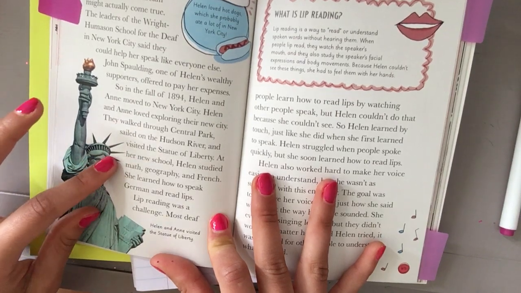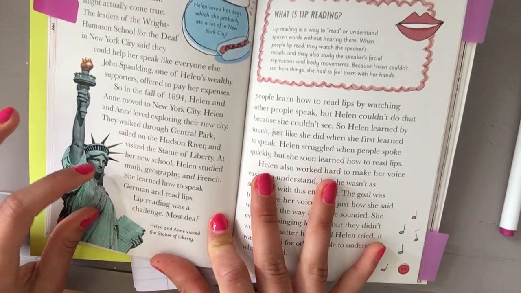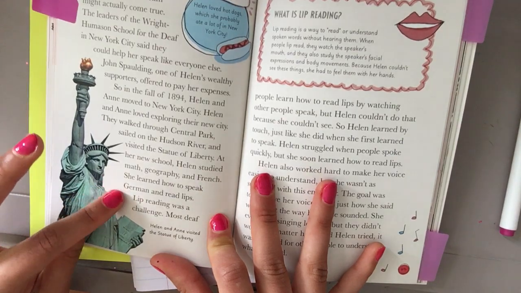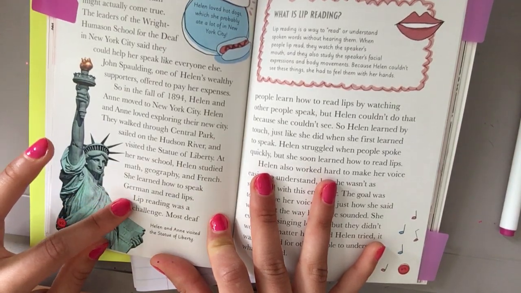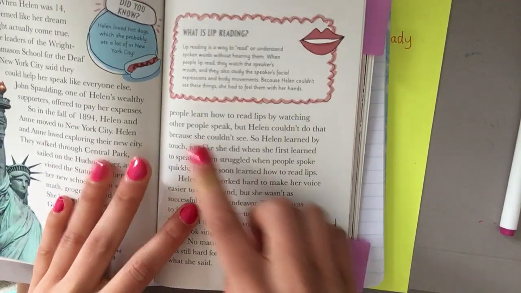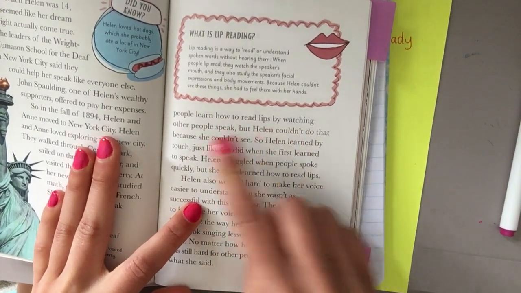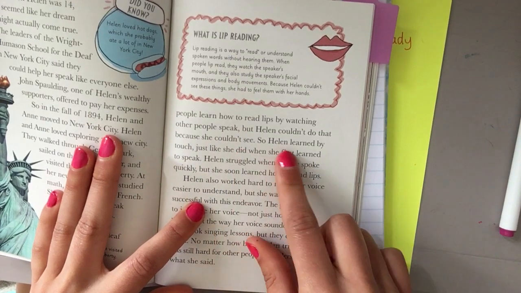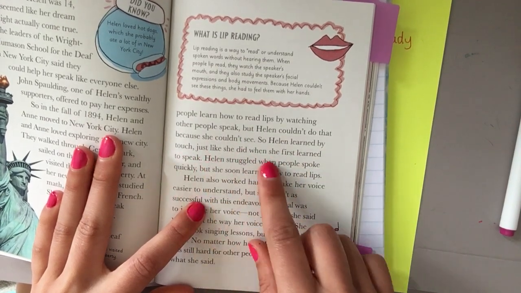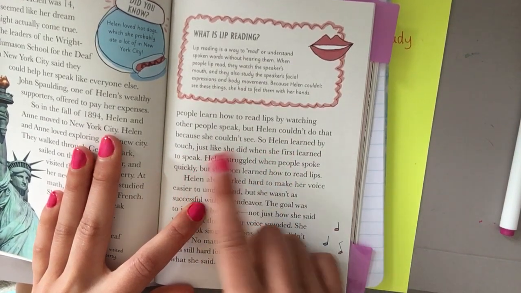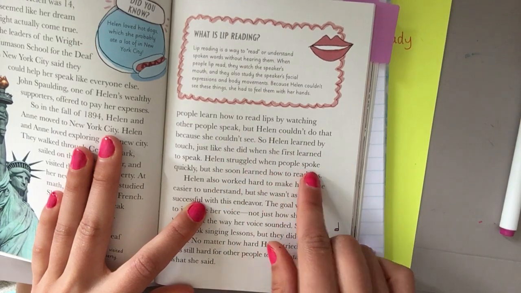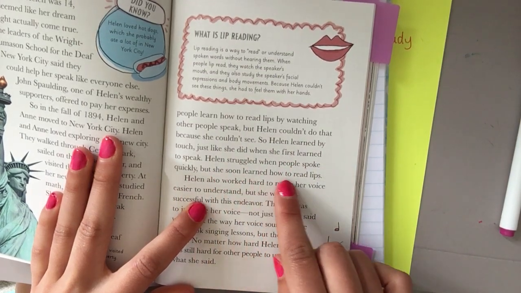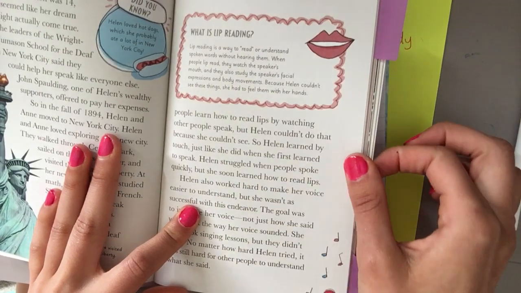At her new school, Helen studied math, geography, and French. She learned how to speak German and read lips. Lip reading was a challenge. Most deaf people learn how to read lips by watching other people speak, but Helen couldn't do that because she couldn't see. So Helen learned by touch, just like she did when she first learned to speak. Helen struggled when people spoke quickly, but she soon learned how to read lips.